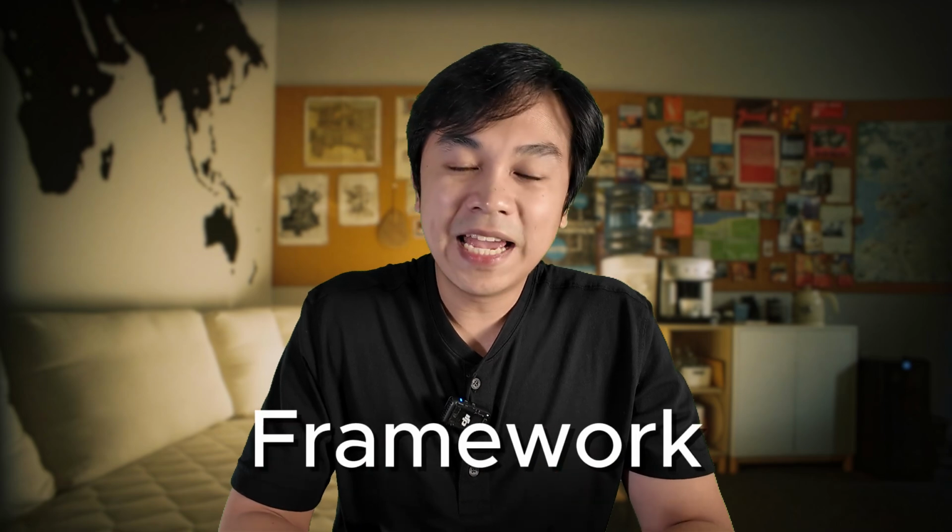All right, so let's go to framework. A framework is a collection of packages and modules that provides a predefined structure for building applications. So it comes with its own architecture, right? And so if you want to build an application, you need to follow this structure. What are the examples of this? We have Django if you want to develop a full stack web application.